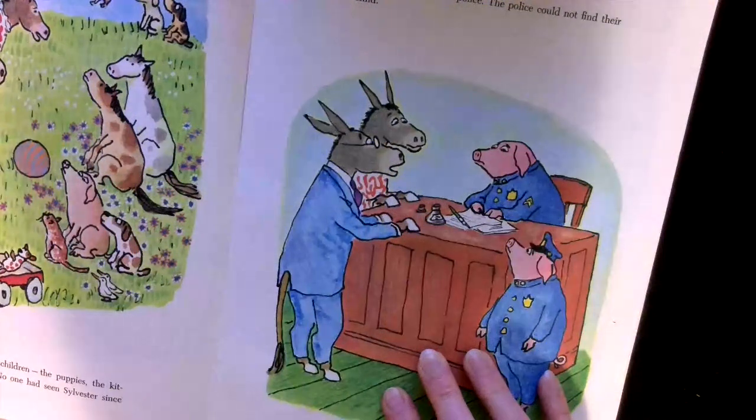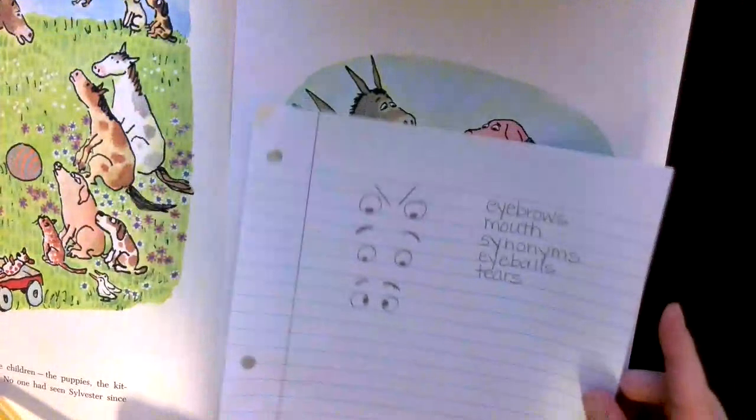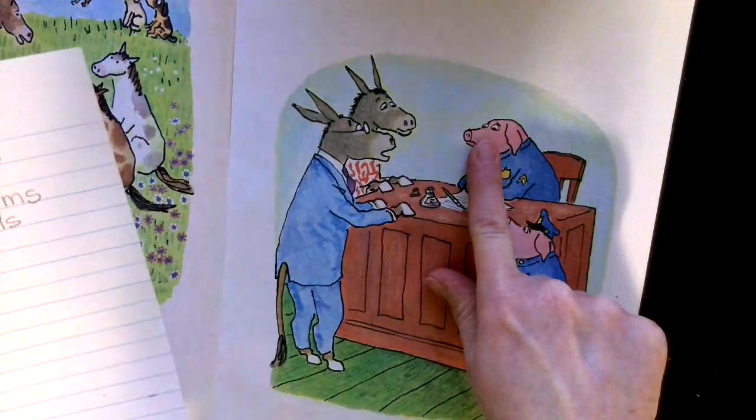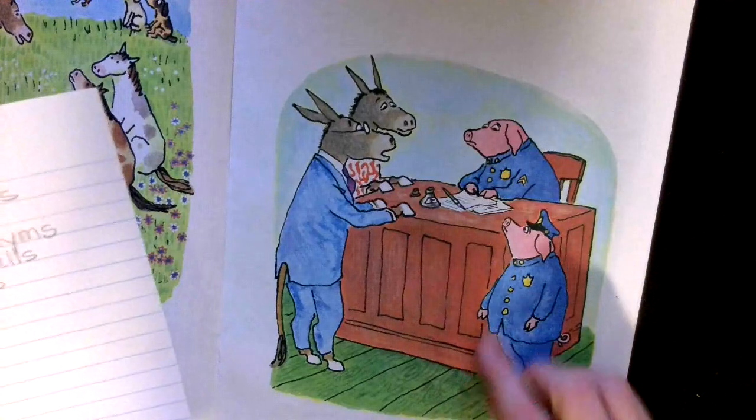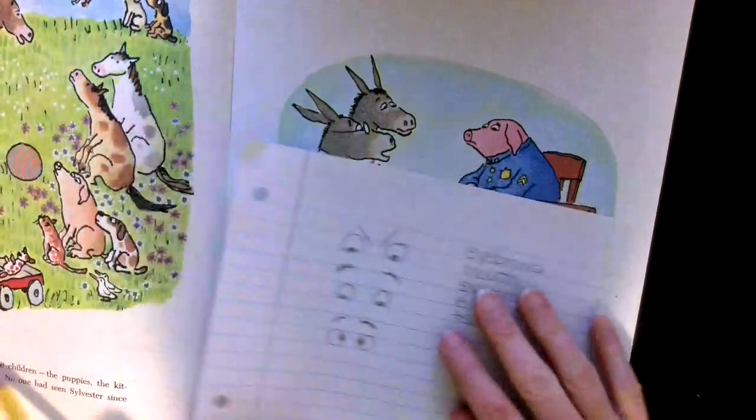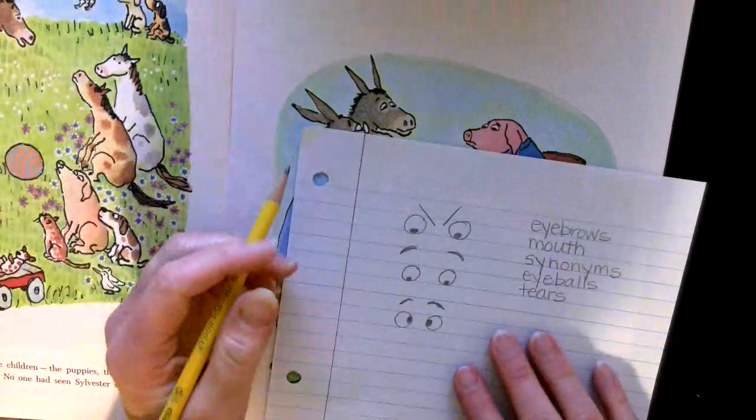That's one we could try to draw. That one looks a little bit harder. And here you can see the worry. We can see that the eye is more flat at the bottom and the pupil is right at the bottom.